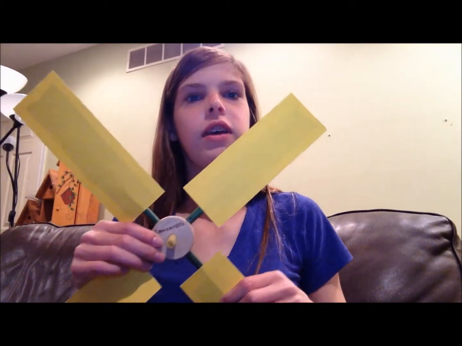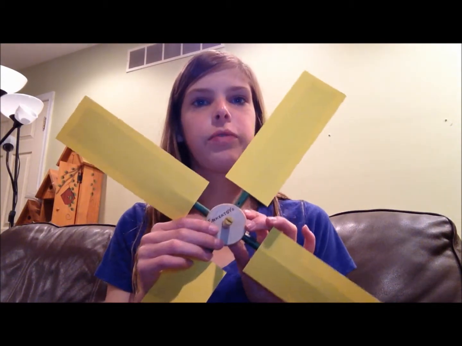My project is on how the pitch of a wind turbine's blades affects the amount of electricity the turbine generates. So pitch is basically the angle of the blades in relation to the hub or rotor.